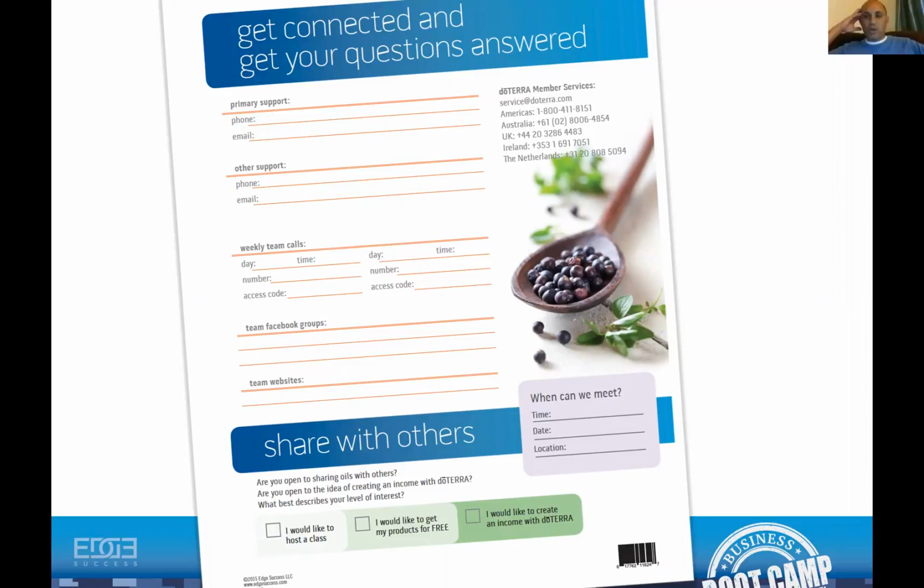That's an excellent point. Now, if I'm helping my person complete this back page, I'm writing in those things, the support, I'm writing in those things. I might hang on to the pen and ask them if they're open to sharing with others, and then whatever box they tell me, I'm actually going to take my pen and put a check mark next to that one as a confirmation of what they just told me. So if they're like, yeah, I'd like to get some free products, I might go, okay, so let me just check that box there so we know you want to make free product. And I'm just demonstrating something to them. I'm affirming in writing what they're telling me they want to do. And then when can we meet, right?